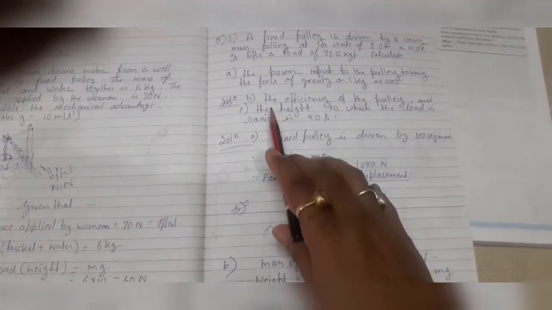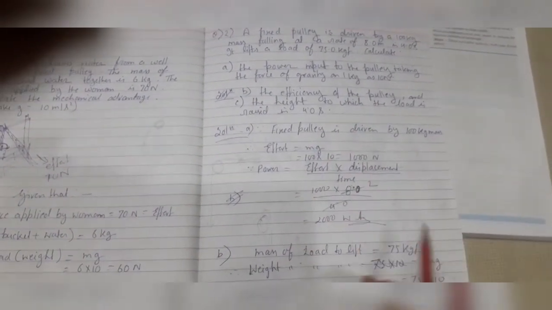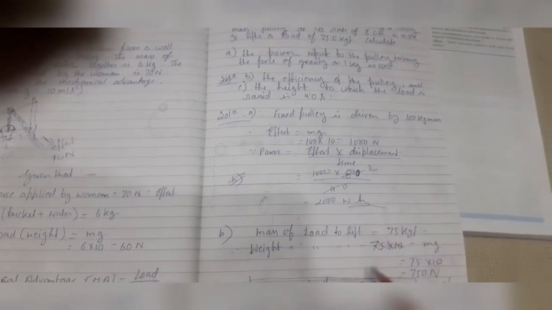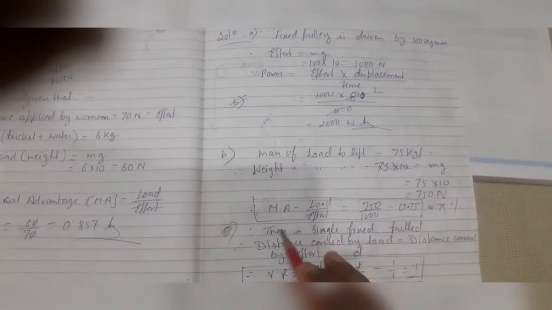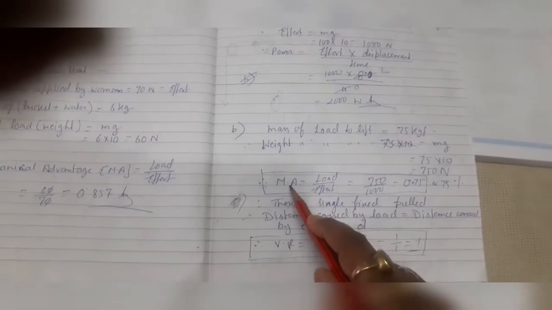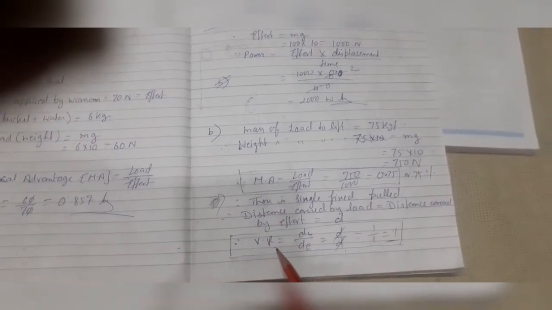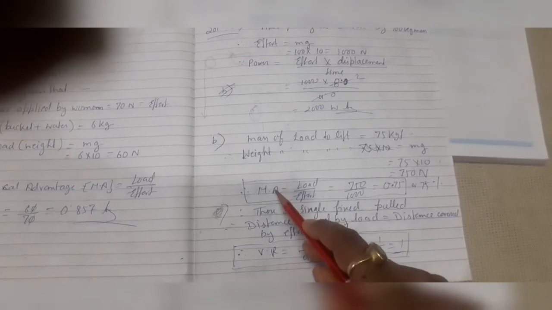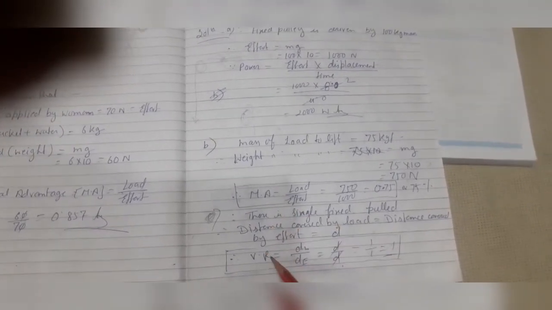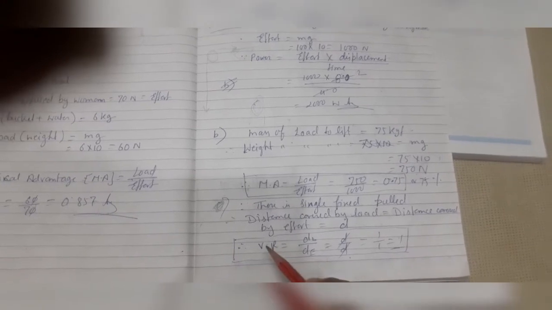Now the next question, to find the efficiency of the pulley. So we know that the formula of efficiency is equal to MA upon VR. First of all we will calculate the value of MA, that is mechanical advantage, and then the velocity ratio, then we will find the ratio of these two, and that is the efficiency of that machine or the pulley.